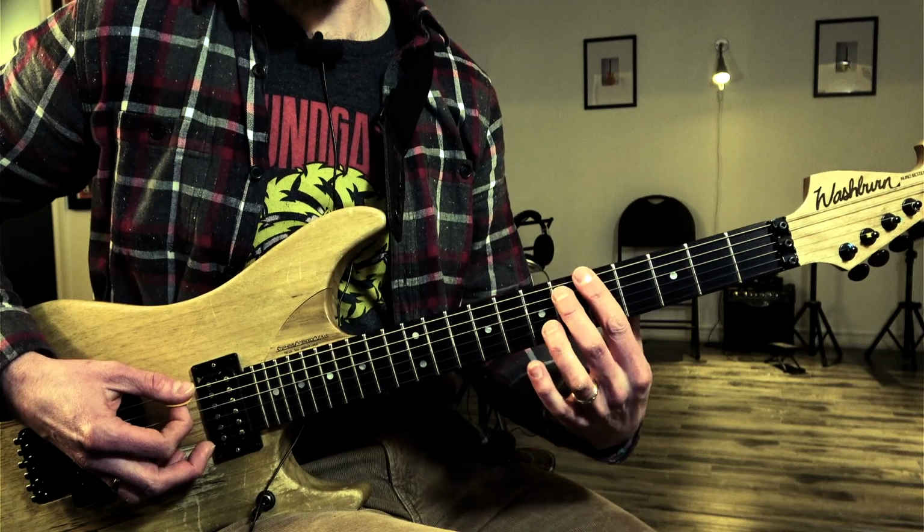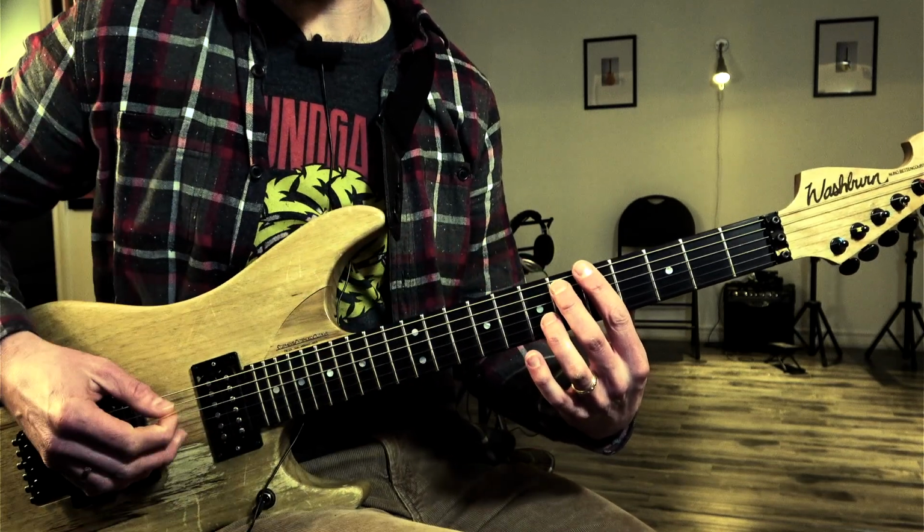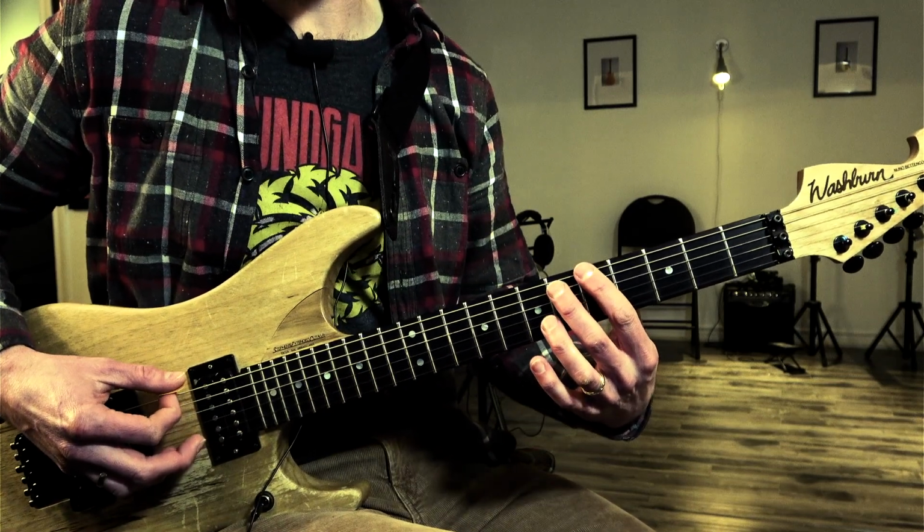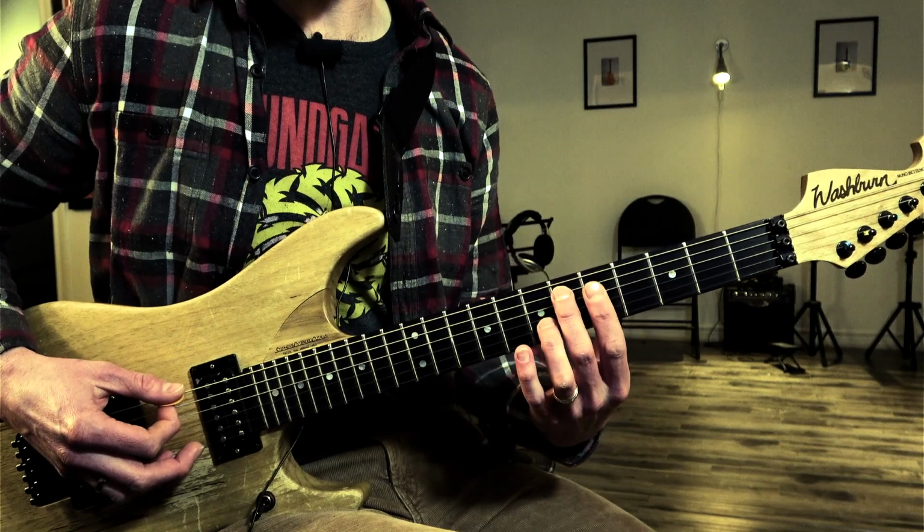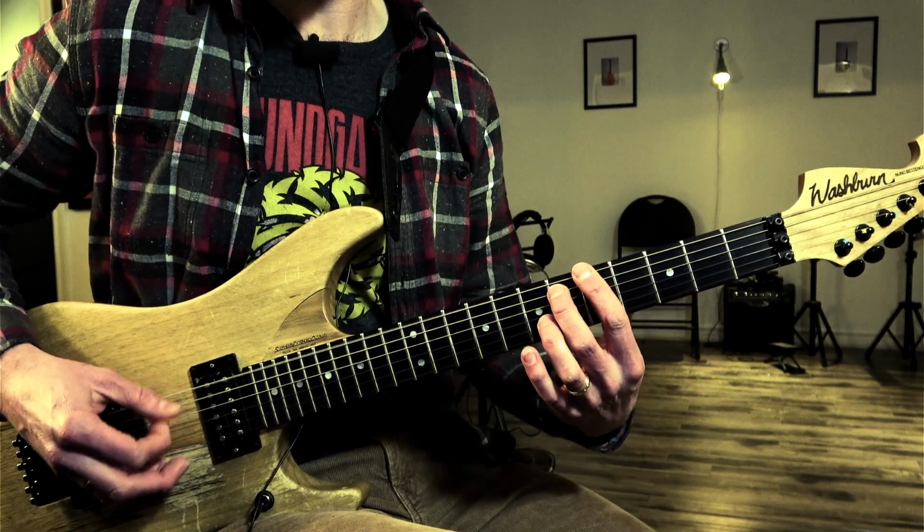Now we also could play the 6th fret on string 5. I'm not going to do it today. This is called a root and a flat 5th. We can call it a tritone.